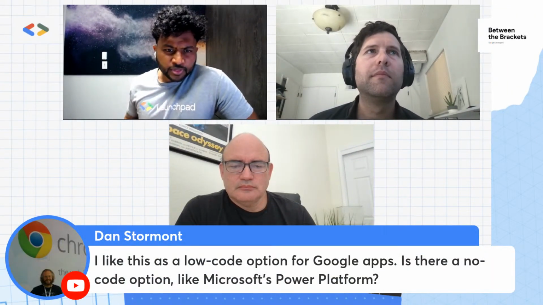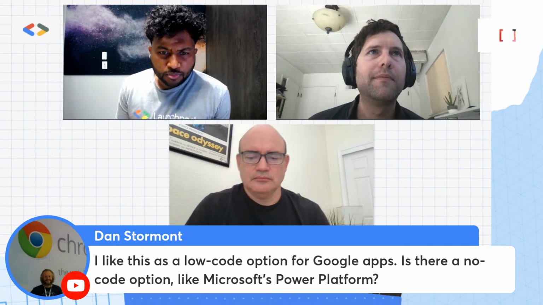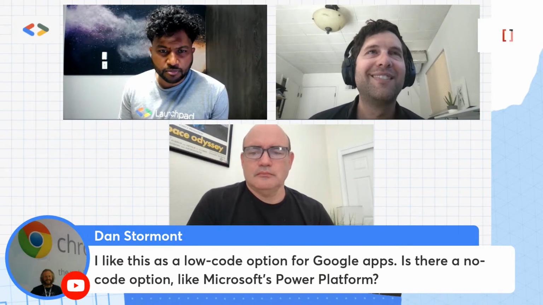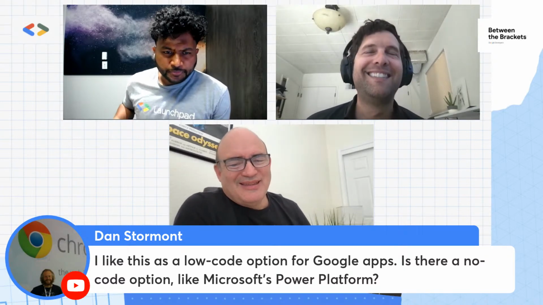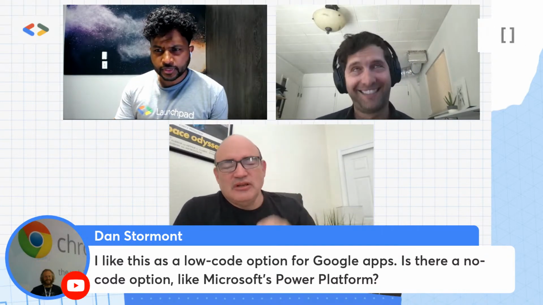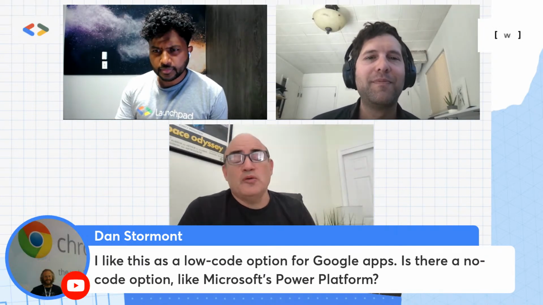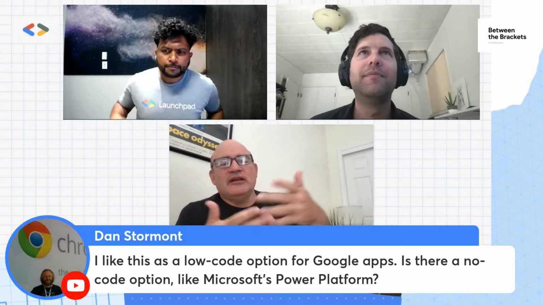This is from Dan. I like this as a low code option for Google Apps. Is there a no code option like Microsoft Power Platform? Yeah, so that's what we're getting at with AppSheet. AppSheet is essentially no code, although you could argue that if you start integrating AppSheet with other low code or even full code technologies, then it kind of starts to cross over into low code or even partial code. But in general, the AppSheet core product is no code. You don't have to write any code to build fully functional apps.